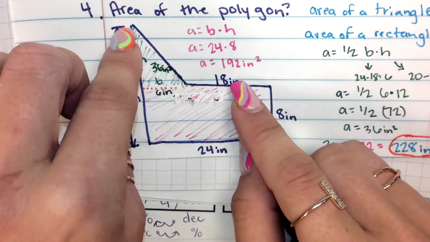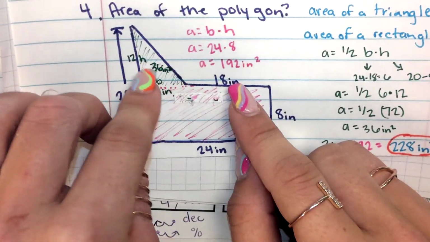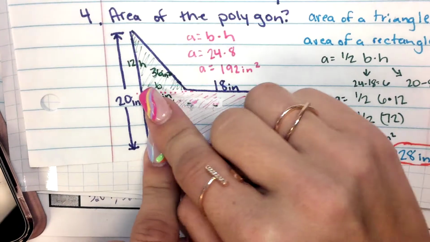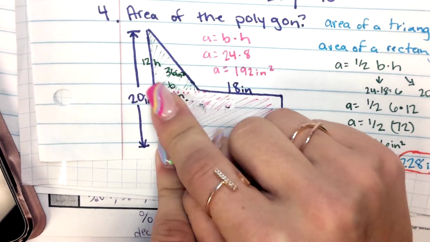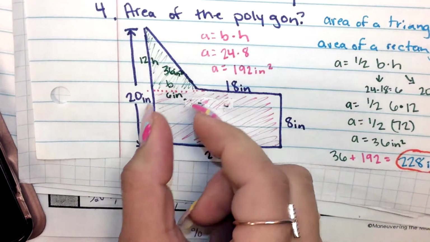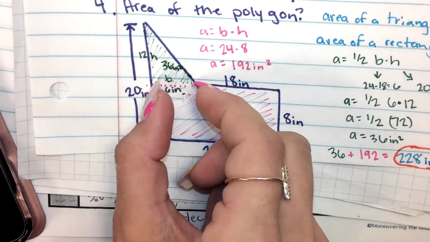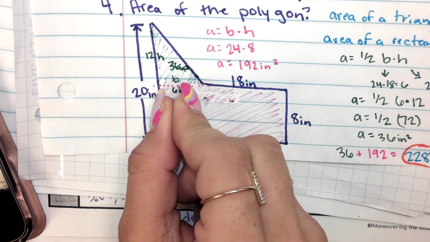But you still have to find the area of this triangle. Well, they didn't tell you how long this is right here. How are you supposed to find the base of this triangle, from here to here, how long this is, if they don't give it to you? Caesar?